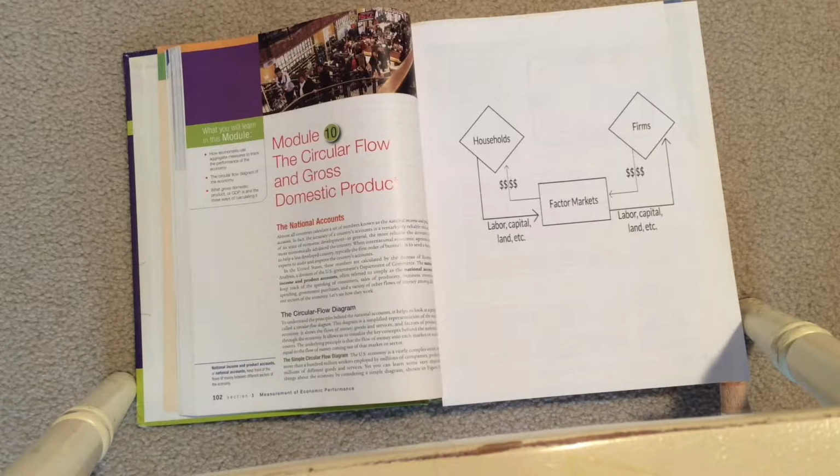Households provide labor, capital, and other factors of production to firms, and this is represented by the direction of the arrows on the labor, capital, land lines on the diagram. On the other side of the exchange, firms provide money to households as compensation for the use of factors of production. This is represented by the direction of the arrows on the dollar sign line.